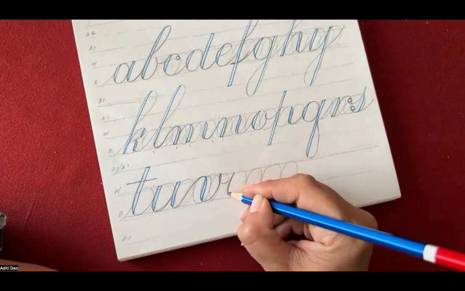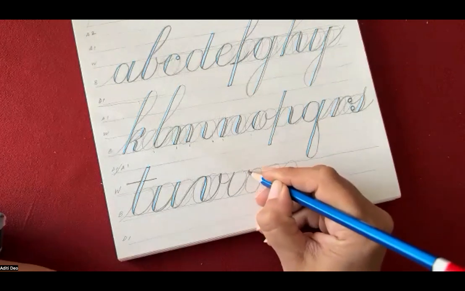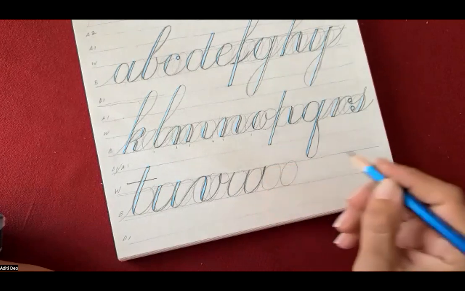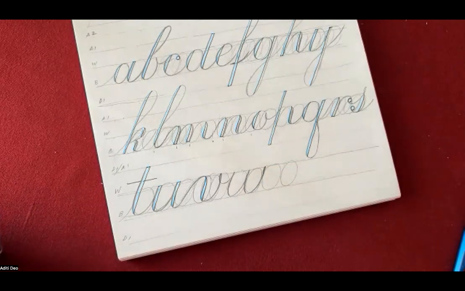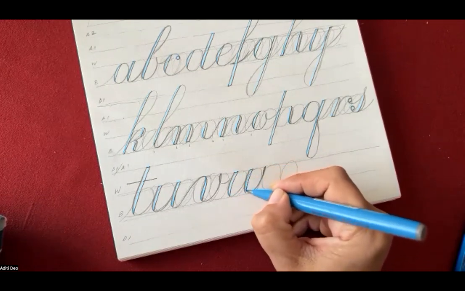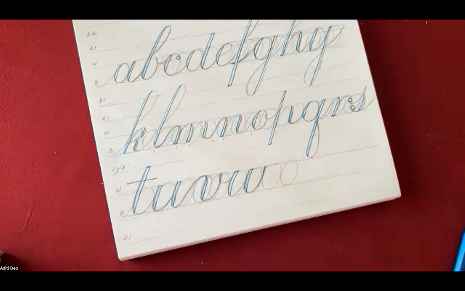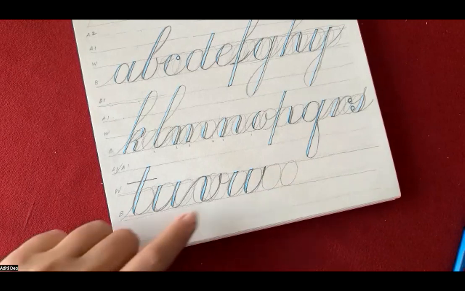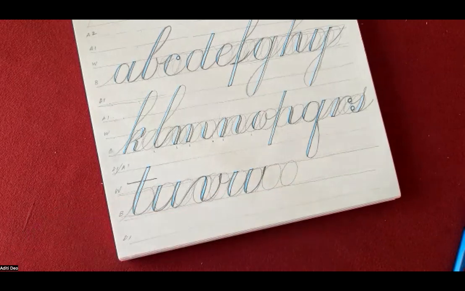Now W, very simple, pretty much like the U. Aditi, on the W, both the strokes are on the right hand side, the filler strokes? Yes.